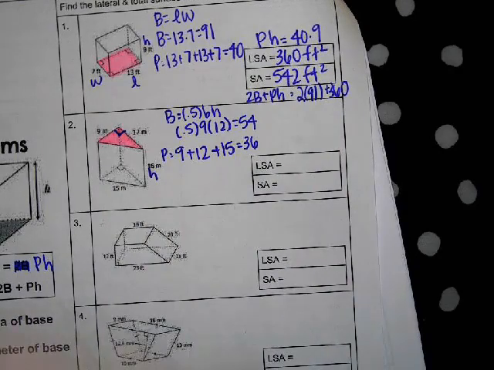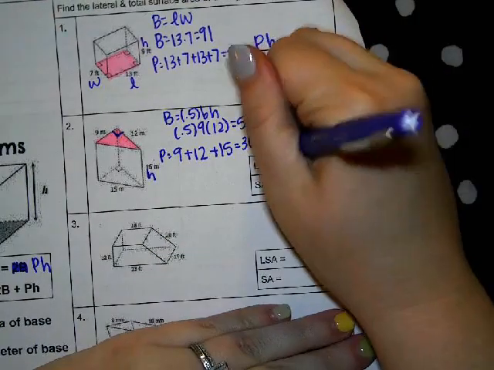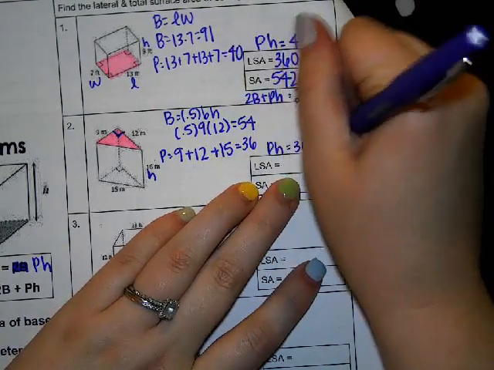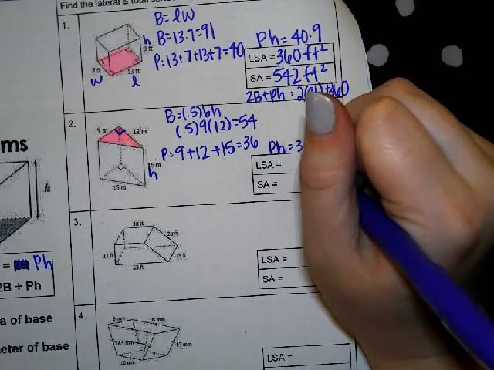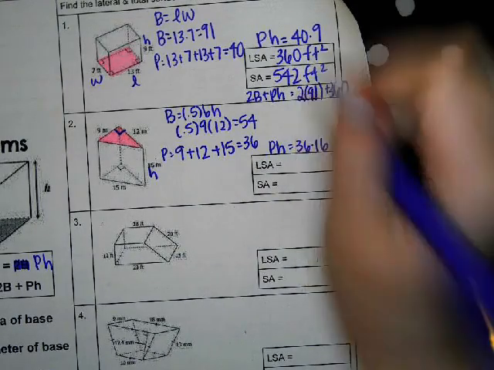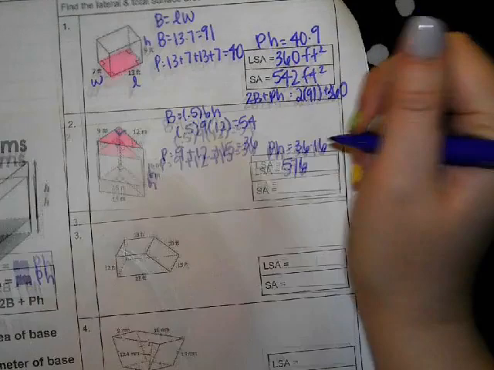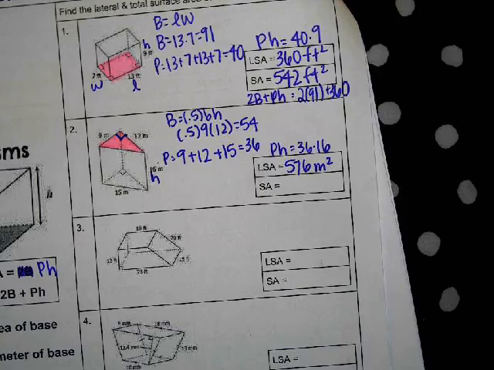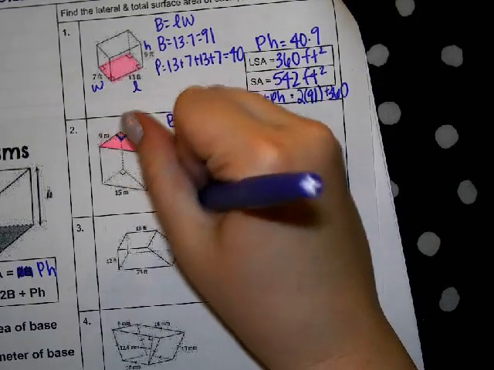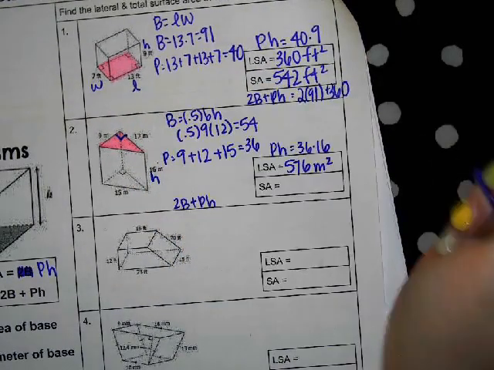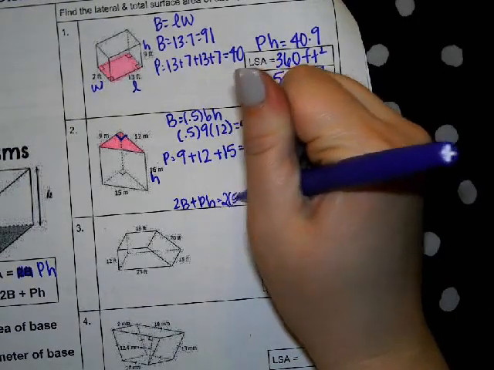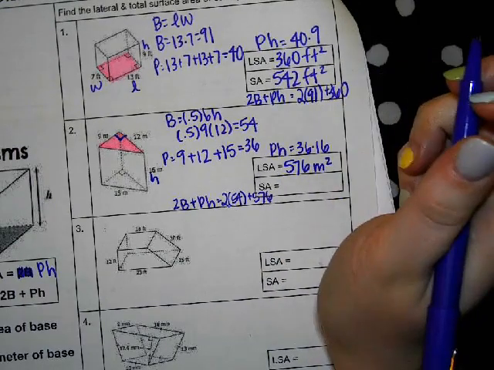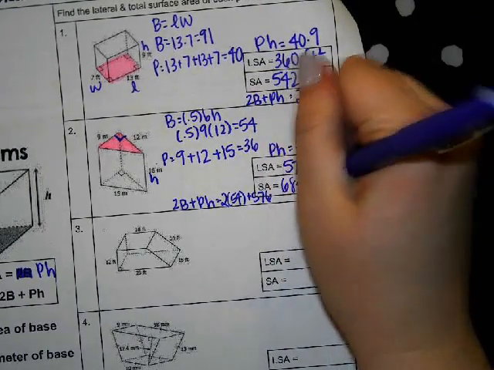Now I can start plugging stuff into my formula. Perimeter times height is 36 times 16. That leaves me with 576 meters squared. Then, to find the total surface area, 2 times the base, plus the perimeter times the height. So 2 times 54, plus 576. That leaves me with 684 meters squared.